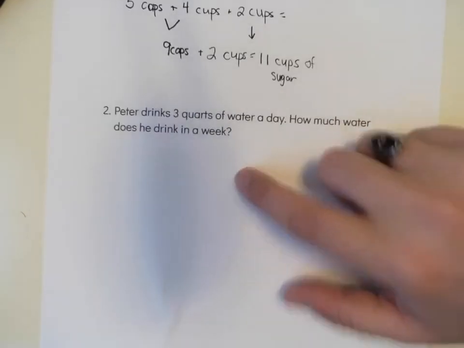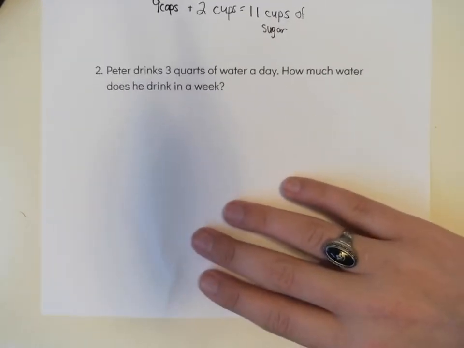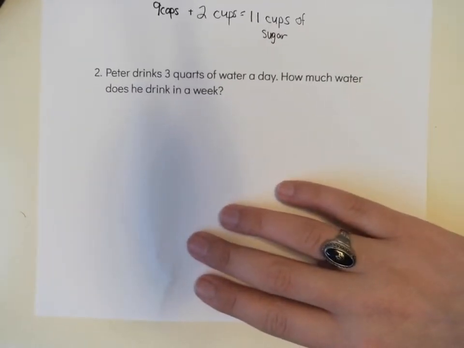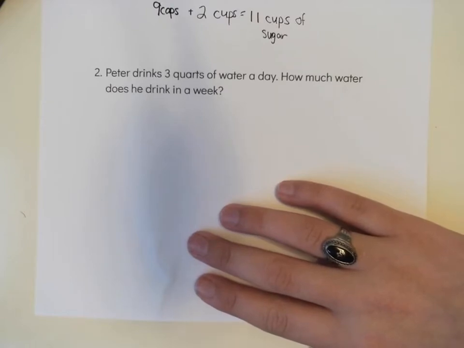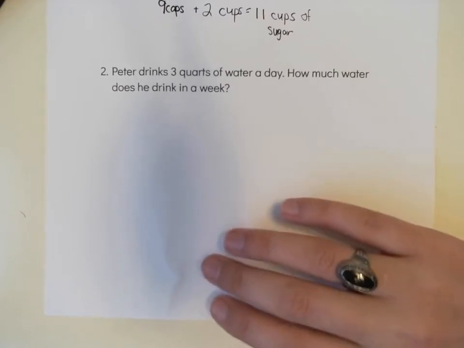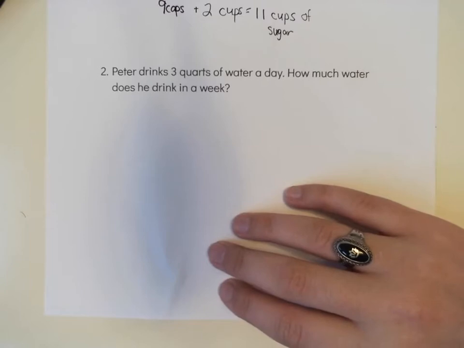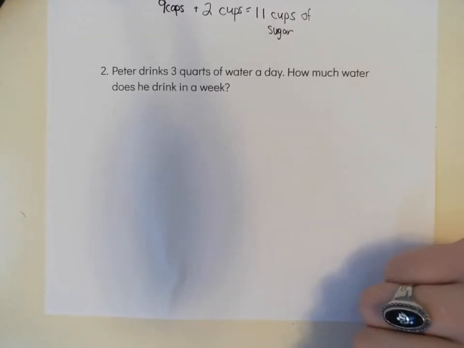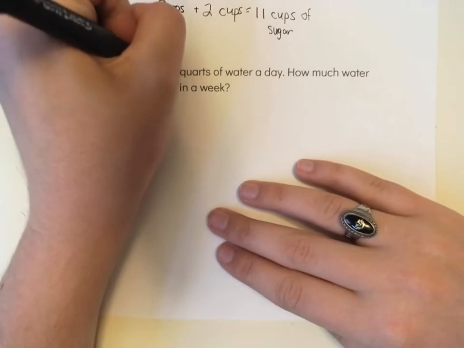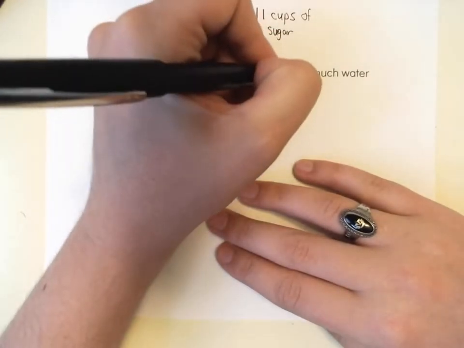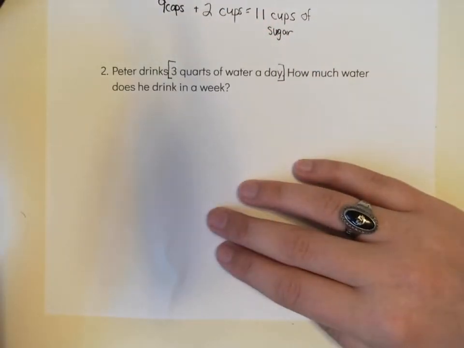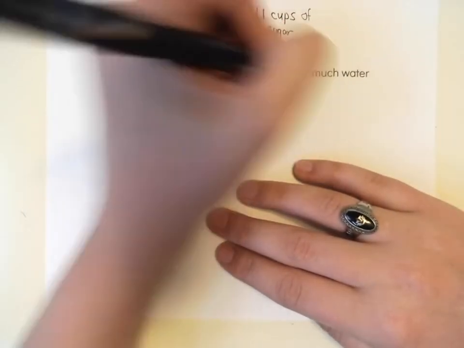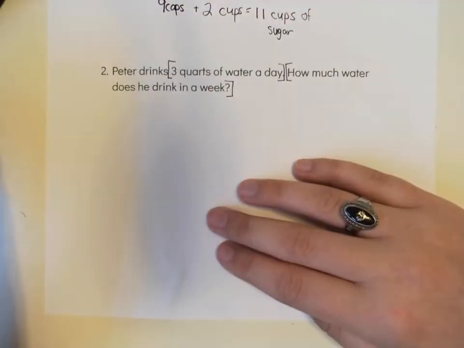Now for the next one. We're going to use what we know from up top and see if we can figure out the answer to this question. It says, Peter drinks 3 quarts of water a day. How much water does he drink in a week? Again, I'm going to go back through. I know that he drinks 3 quarts a day. I'm going to put brackets around that because that's important information. Our goal is to figure out how much water he drinks in 1 week.